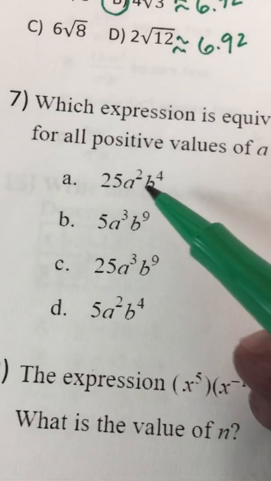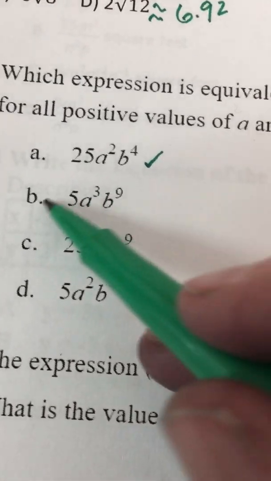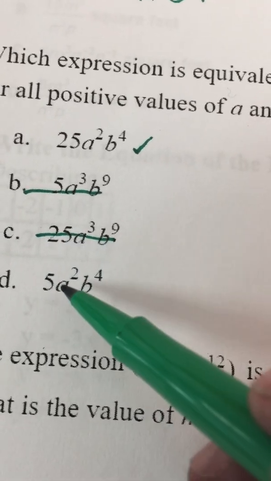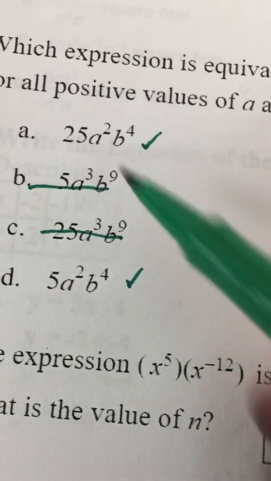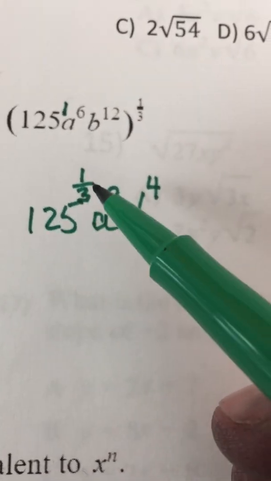All right, so look at the answers. I need an a squared b to the 4th. A squared b to the 4th, nope. A squared b to the 4th, nope. A squared b to the 4th. So I've got two answers that match that part, but the first part is either a 5 or a 25. Well, mine is neither. It's 125 to the third power.